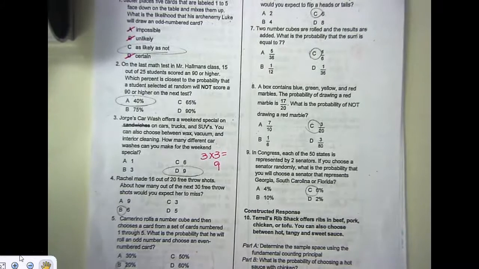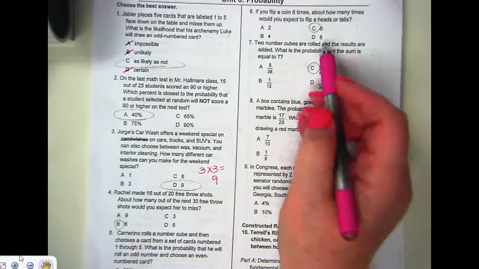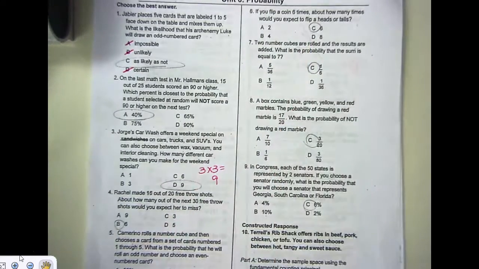If you flip a coin 6 times, about how many times would you expect the flip to flip a heads or a tails? Well, that's the only things you could get, so that's 6. Number 7 is C, 1/6.